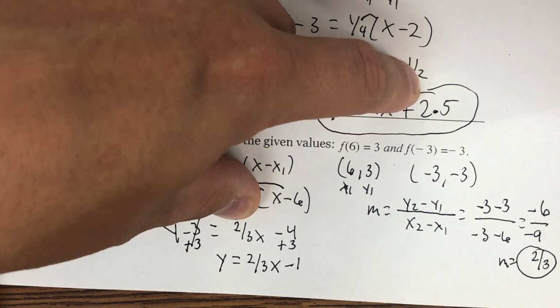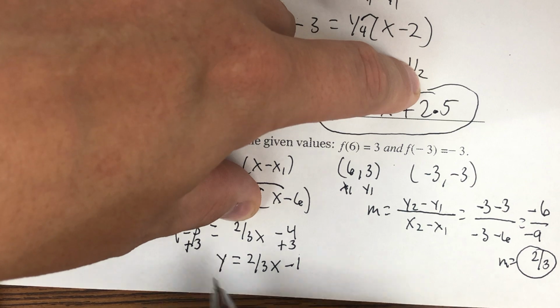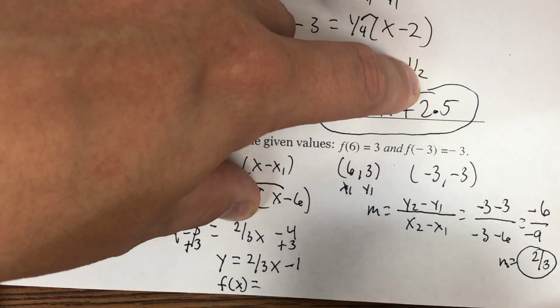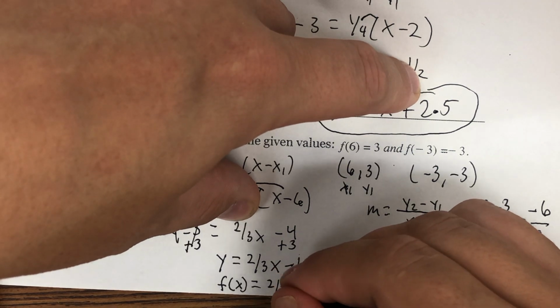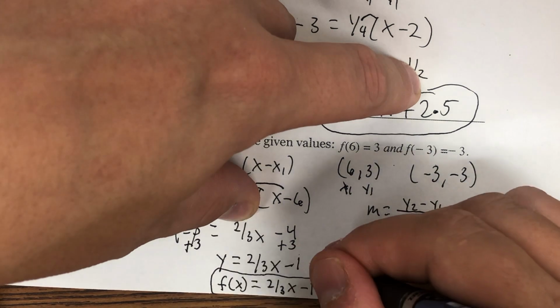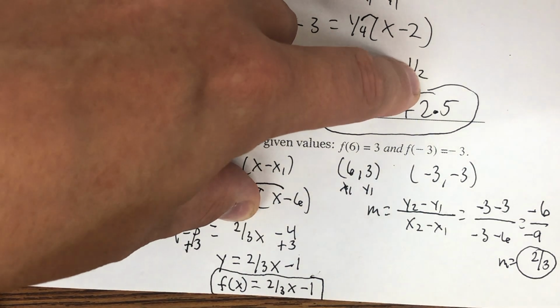So that is in slope-intercept form, but we have to end in function notation. So instead of a y, we would call it f of x equals 2/3 x minus 1. So it's just one little change there at the end. Just need to change it to function notation instead of a y. All right.